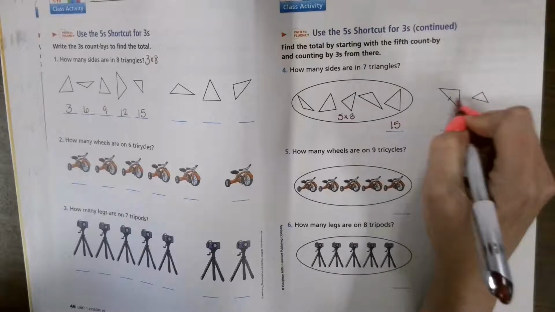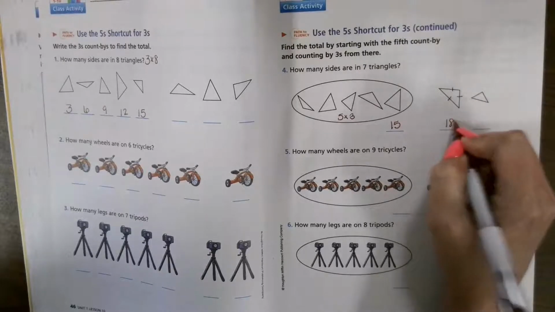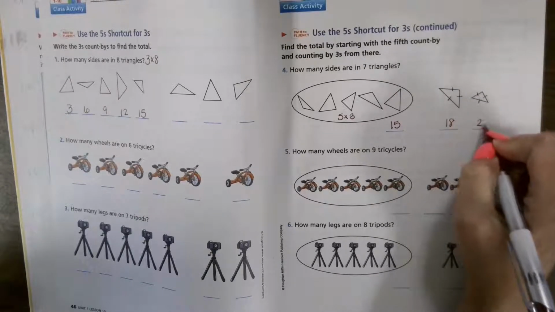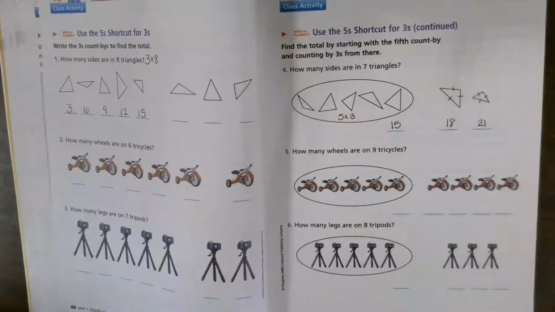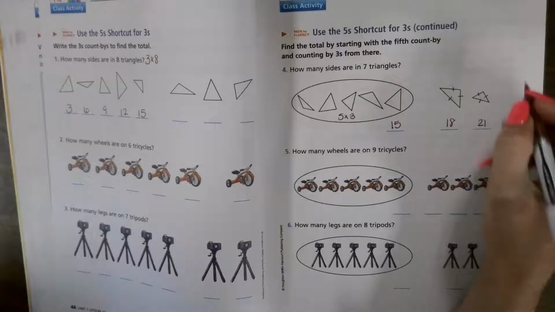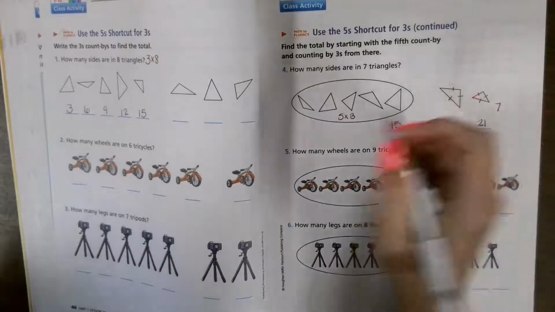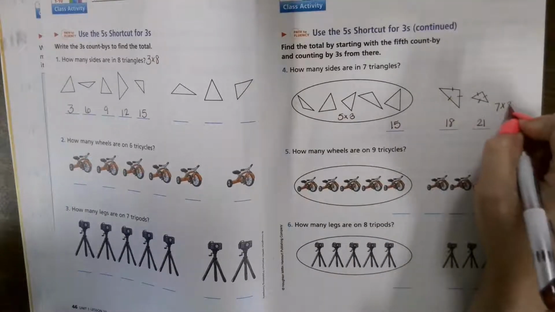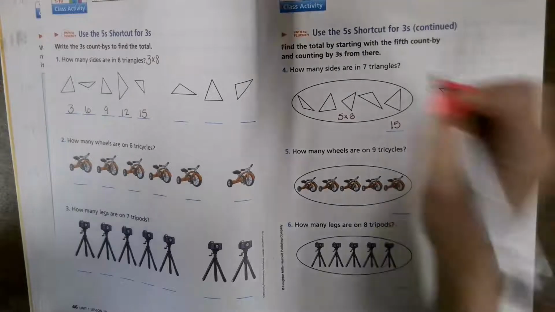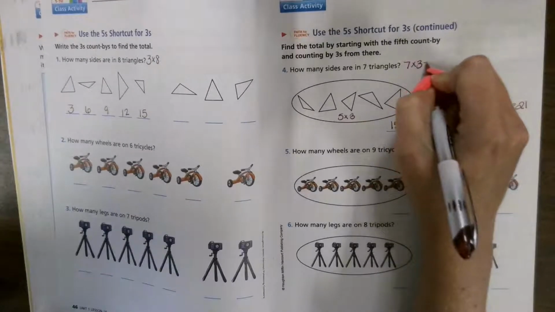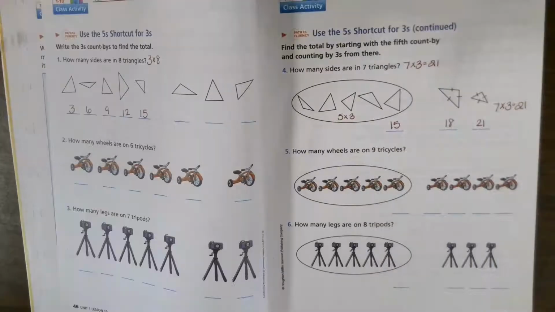So 15, 16, 17, 18, 19, 20, 21. And I put the tick marks on each one of my sides because that makes me understand I've already counted it. So if you want to go the extra mile, you can put your equation. It's 7 times 3 equals 21. So that's how you're going to do your math, okay?